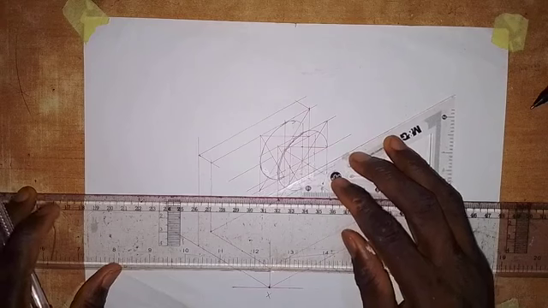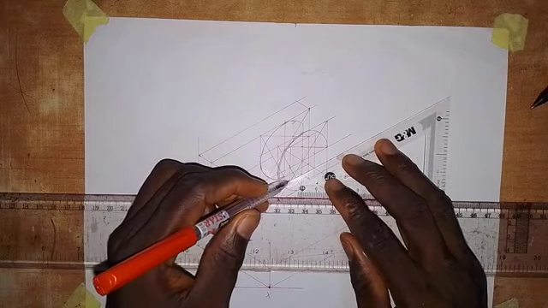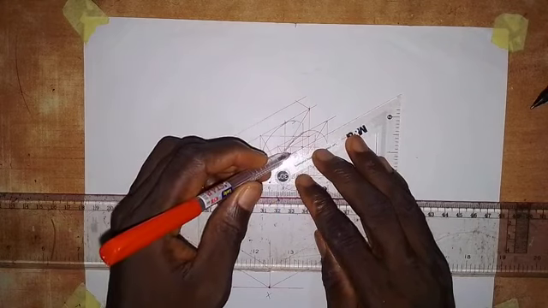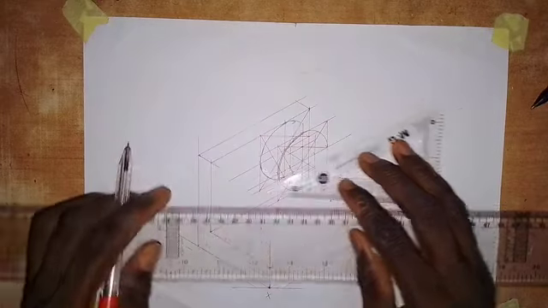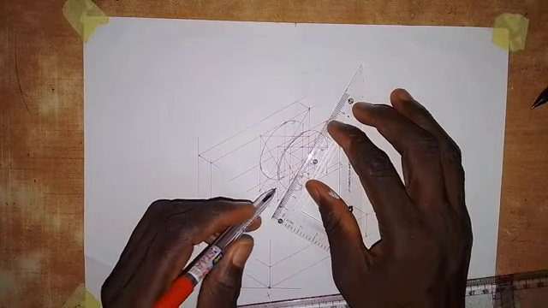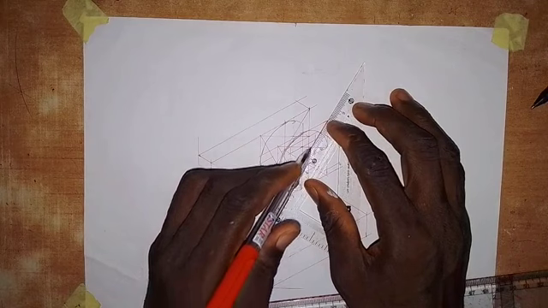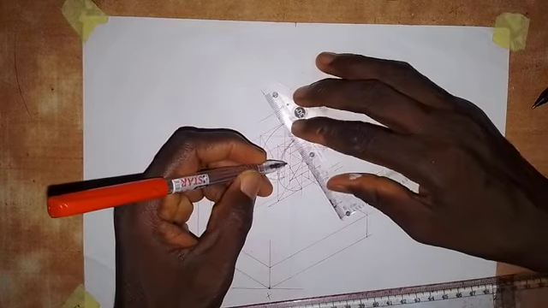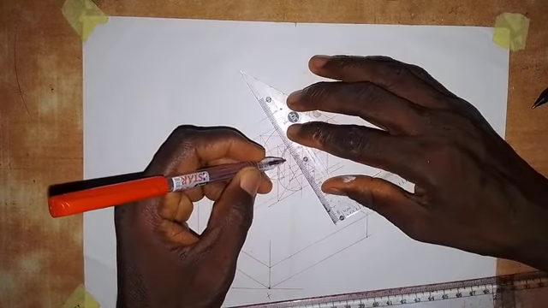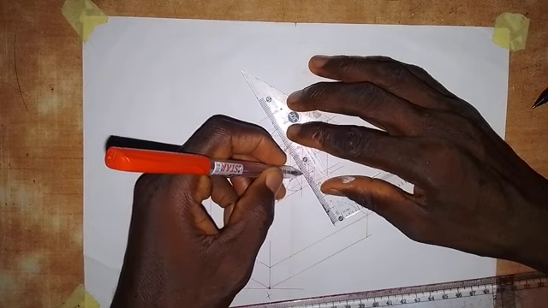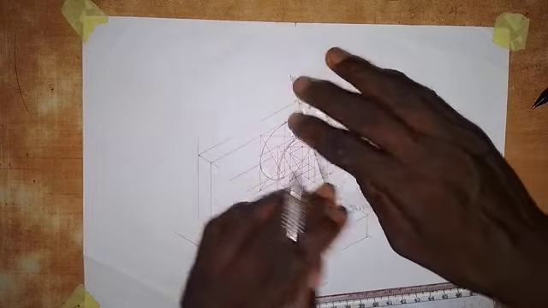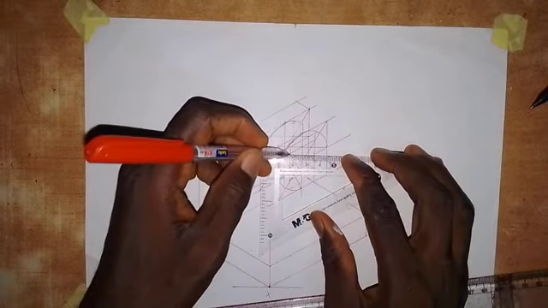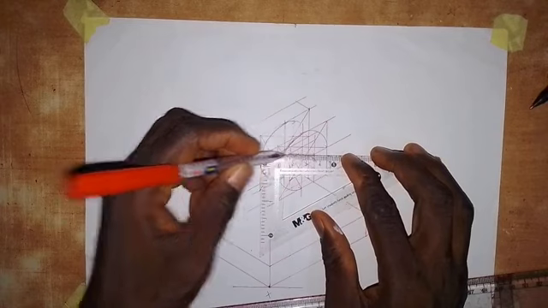Okay, then we draw this, and we draw this. Alright, so here we still have this line serving as the line for the longest corner. Okay, then from this point, you have to know how to draw an isometric circle very well for you to be able to work this out. I see that it's taking time because we have two cylindrical parts.